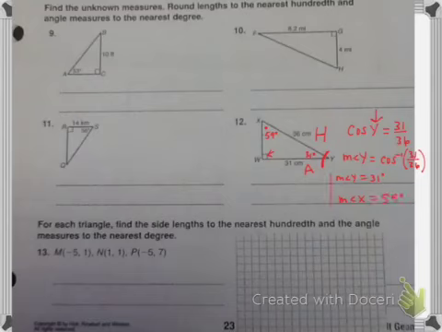Now remember, we're solving the right triangle. So far, we have all the missing angle measures. The only thing we're missing now is this side over here. So because I have whole numbers for these two, I'm going to go ahead and use the Pythagorean theorem. Leg squared plus leg squared equals hypotenuse squared.